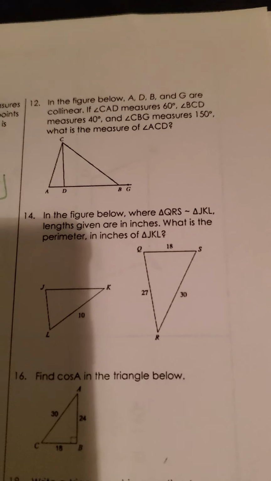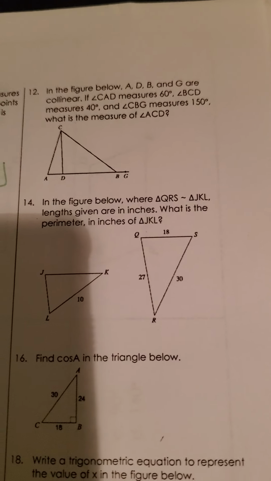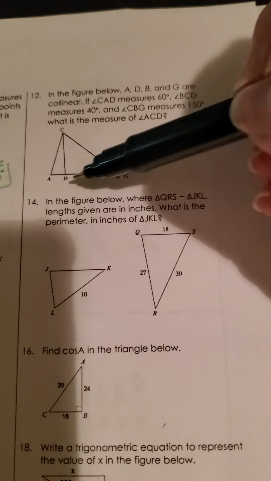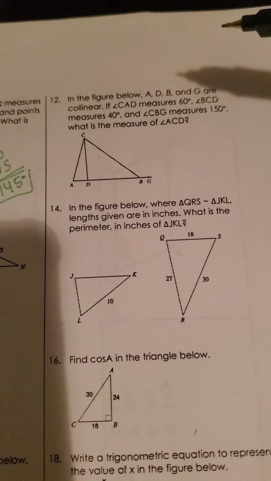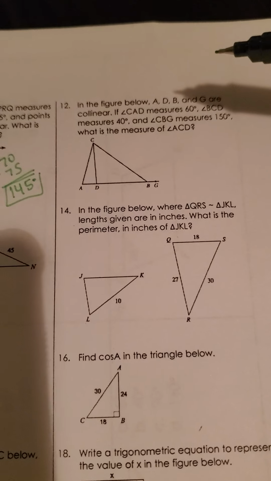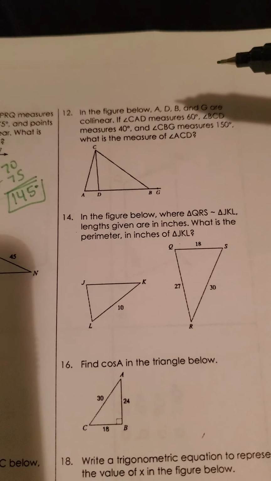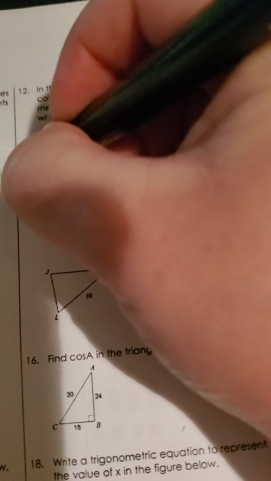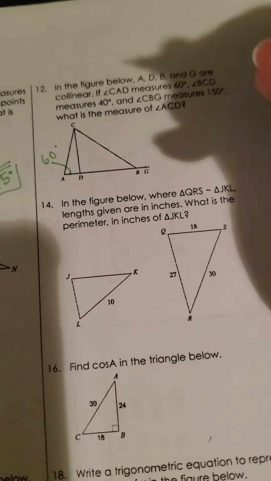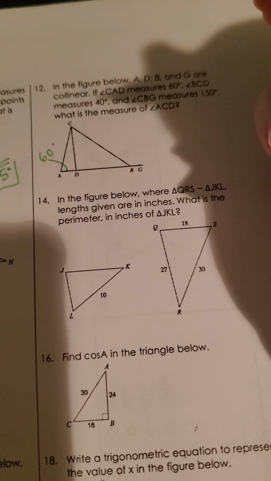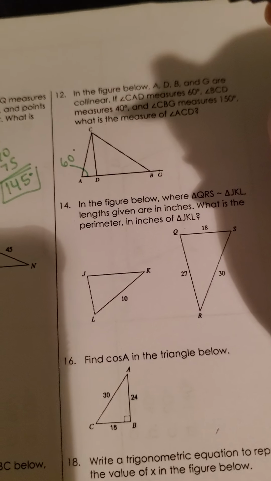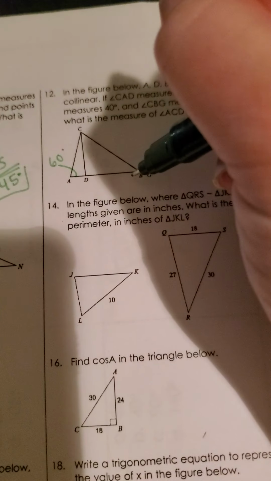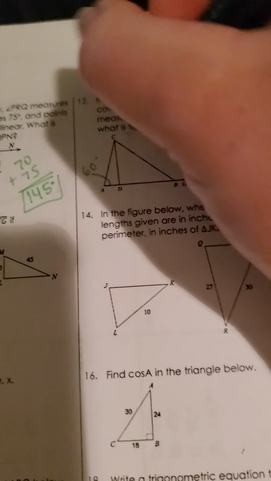Number 12, in the figure below, A, D, B, and G are collinear. A, D, B, G, we can see they're on the same line. If angle CAD measures 60, CAD, so this one right here is 60. Angle BCD measures 40, so BCD.